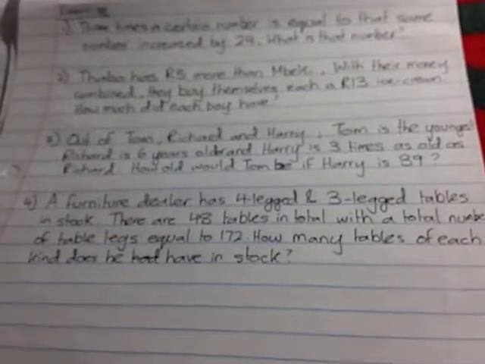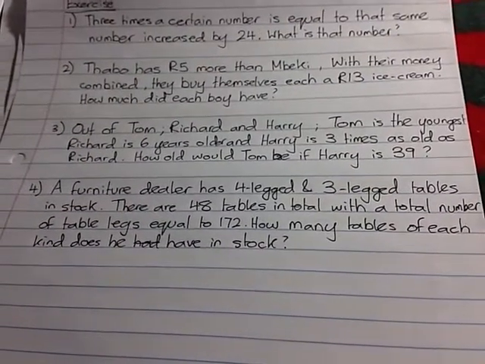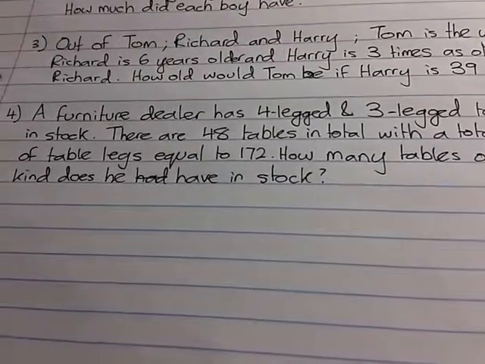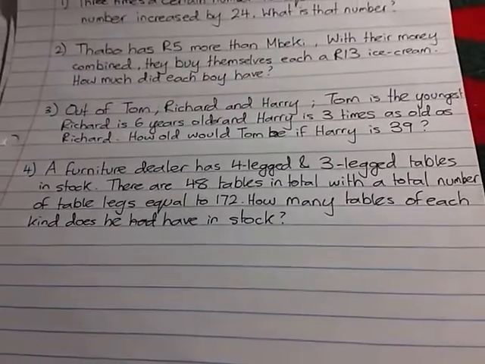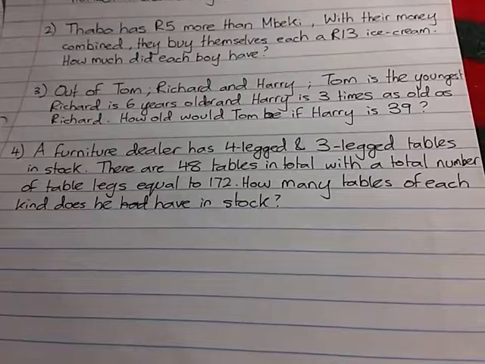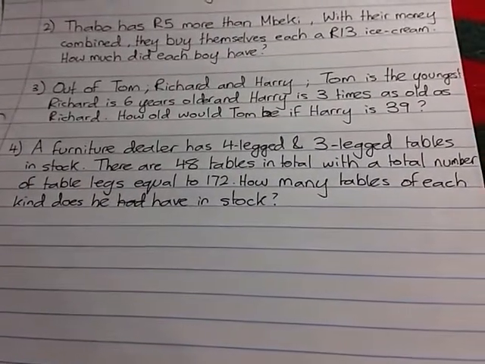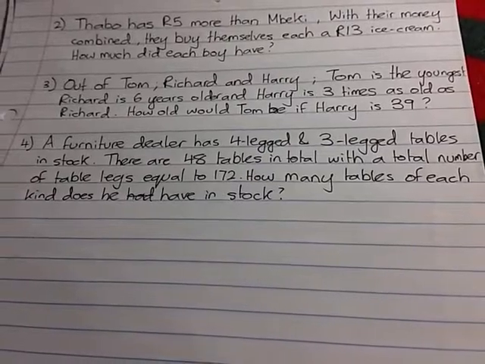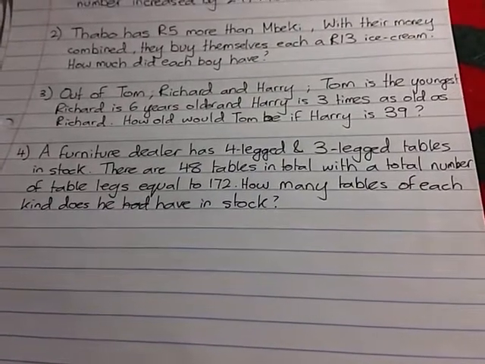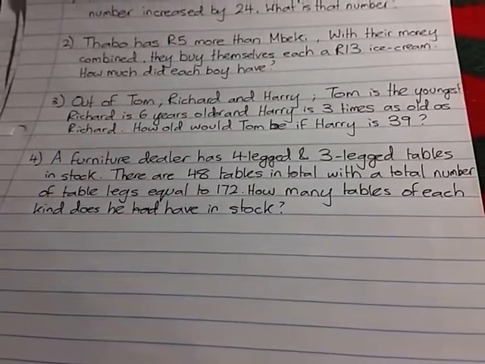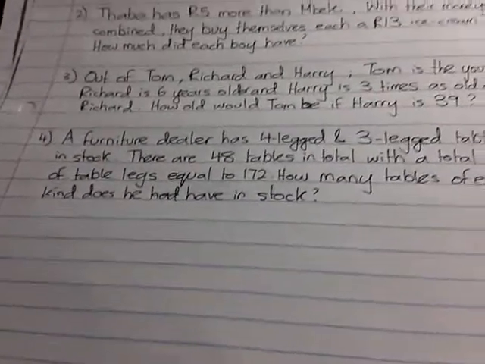And then finally, this one seemed a bit tricky, but let me show you how this was done. A furniture dealer has 4-legged and 3-legged tables in stock. There are 48 tables in total, with a total number of table legs equal to 172. How many tables of each kind does he have in stock? Okay.